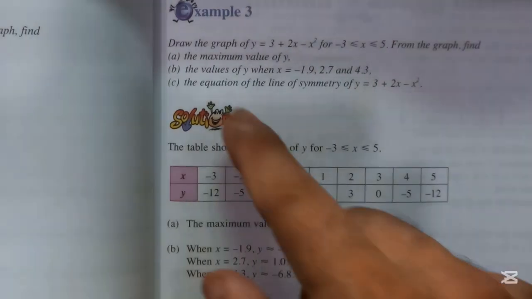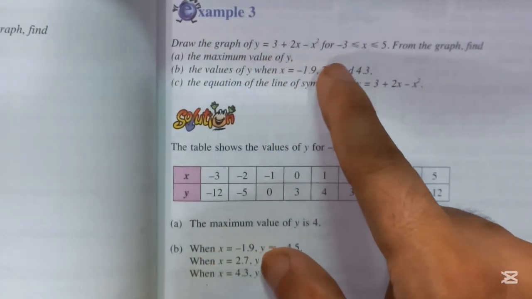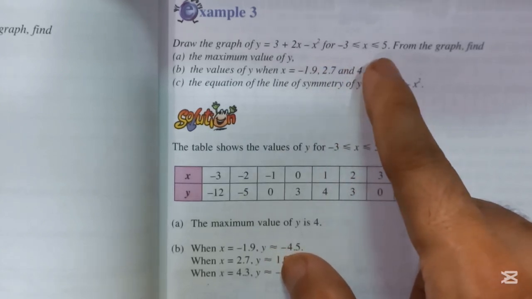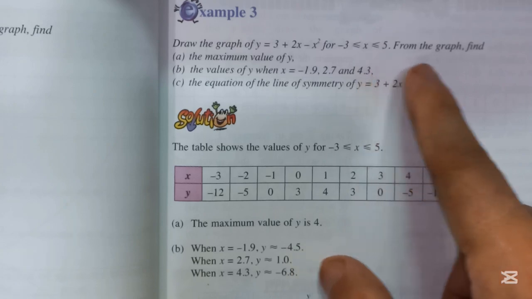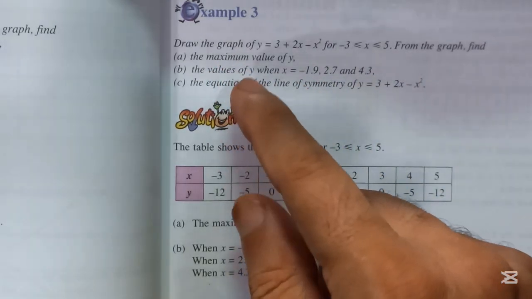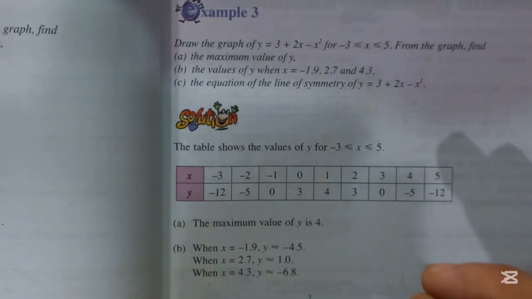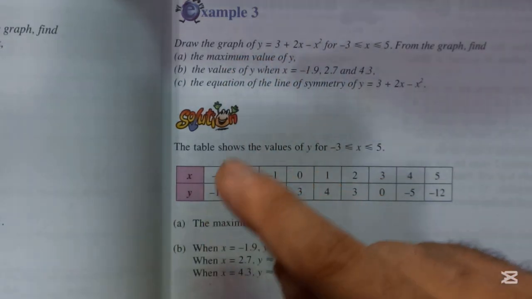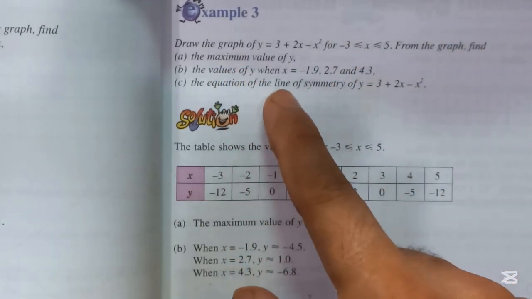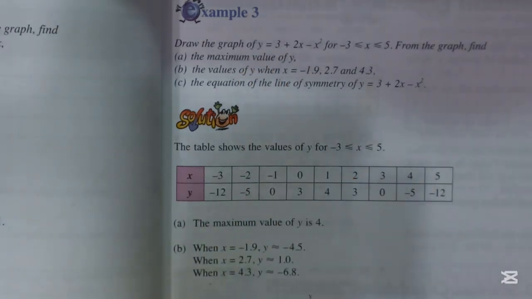Here is another question. Draw the graph of y is equal to 3 plus 2x minus x square for x greater than or equal to -3 and less than or equal to 5. And from the graph, some requirements will be there, but the first task before us will be drawing the graph, and this is the most important task, because if the graph is drawn correctly, then things will be easy to find out. But if the graph is wrong, then everything will be wrong, whatever you do.